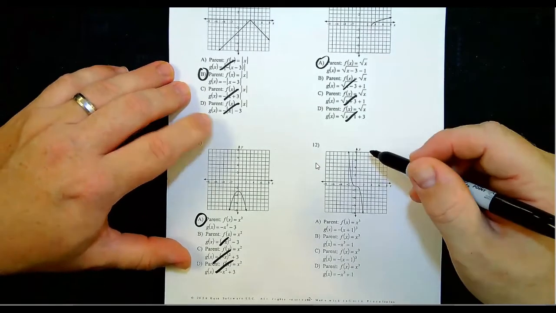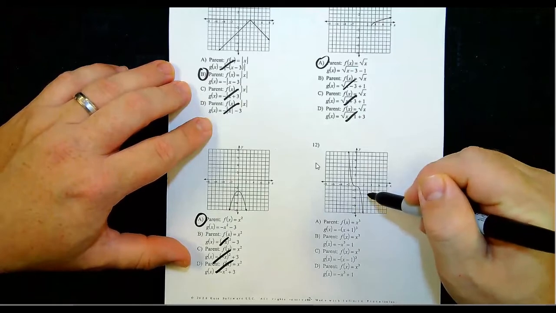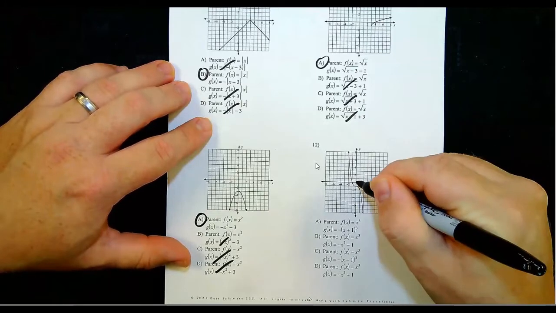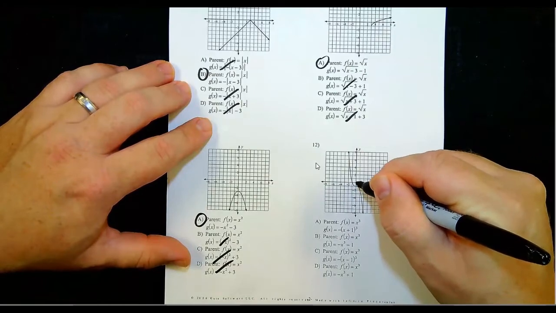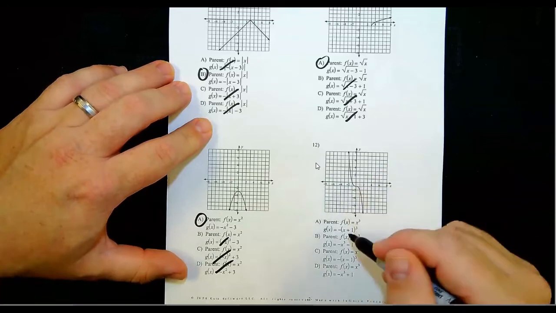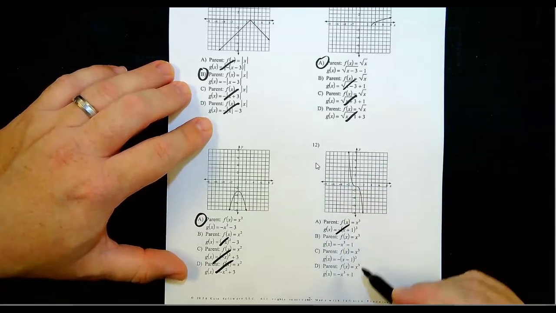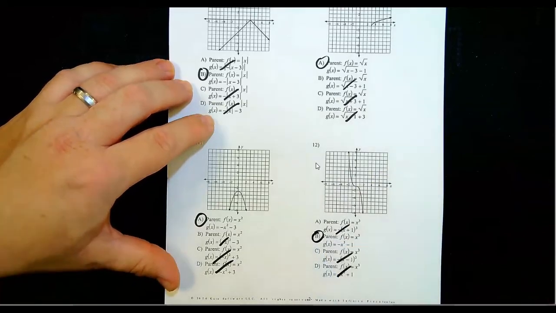12. It's going the opposite way. So it reflected. There's going to be a negative out front. It looks like it moved down by 1 instead of going through the origin. So it doesn't look like it went left or right at all. So that guy's gone. That guy's gone. It moved down, not up. Looks like that one.